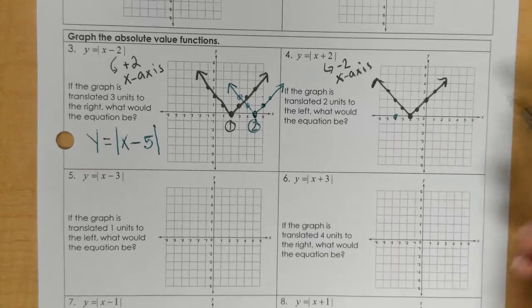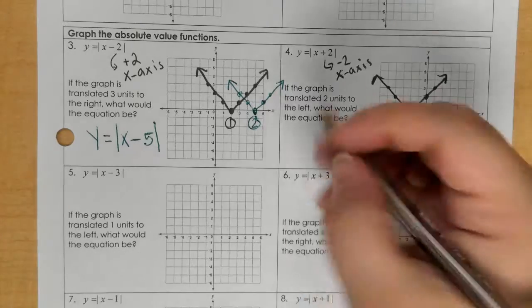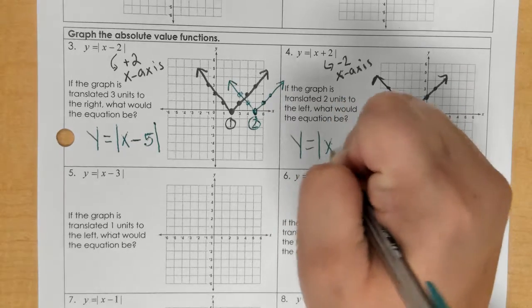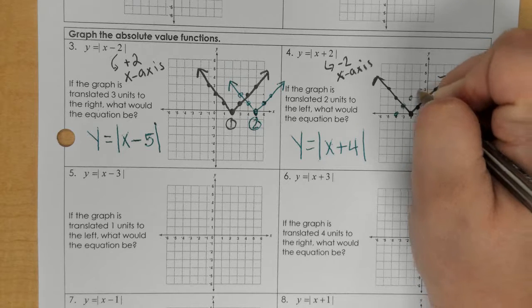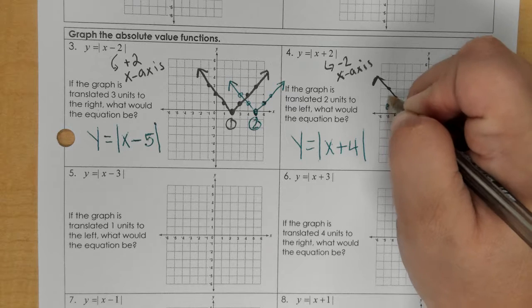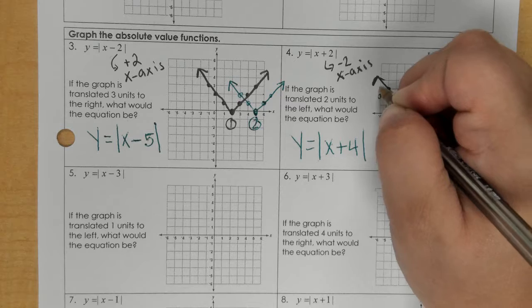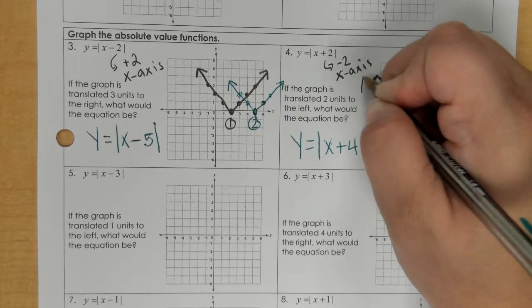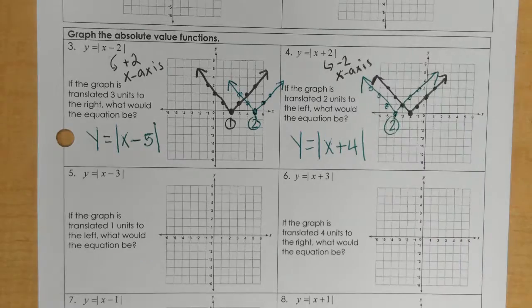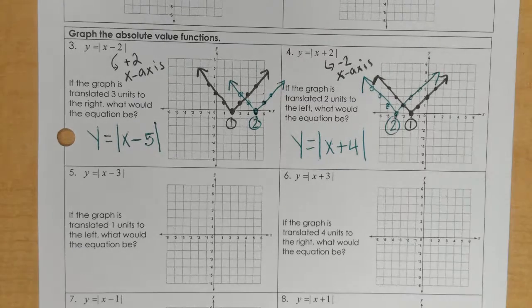At -4, which means you're going to be at +4 in the equation. Okay, so again, you could label it, okay, or you could use different colors. Either way is fine.